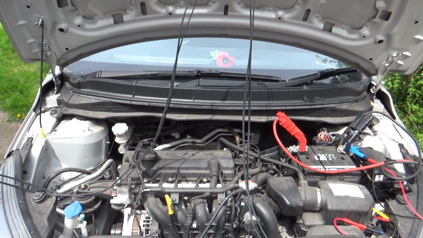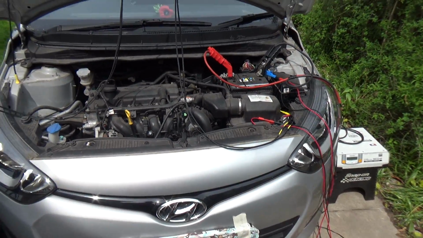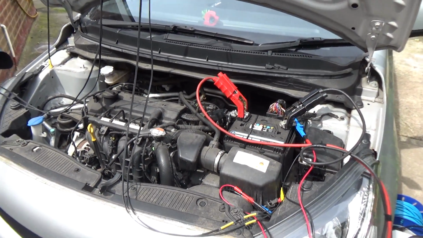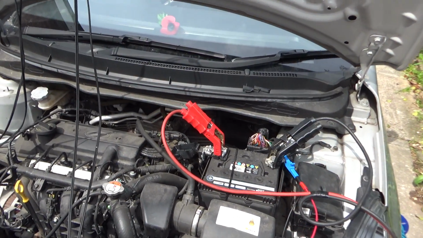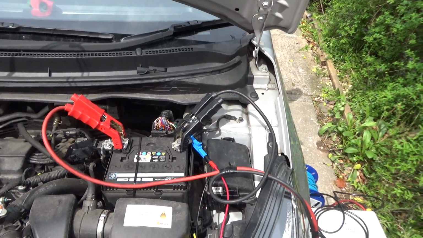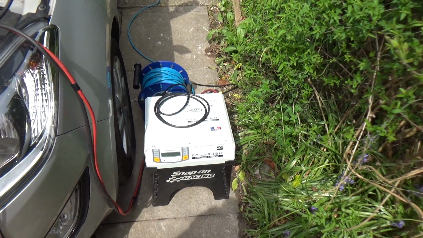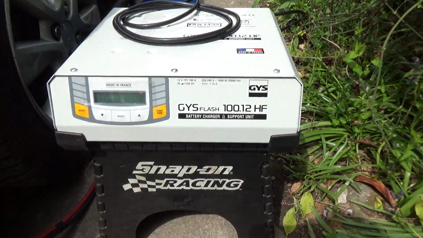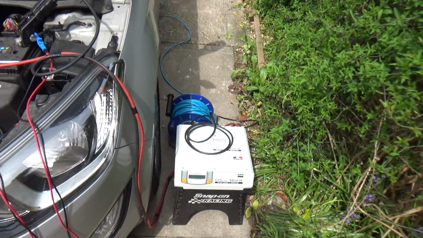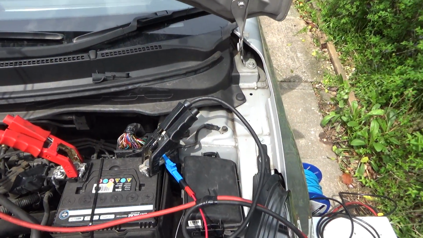So first of all, we'll show you the setup, how we've got it set up. We've got a 2012 Hyundai i20 donor vehicle. There's nothing wrong with the car. We're just using it for test purposes today. We've got it set up on a battery support unit, GYS Flash, 100 amp. That's just to maintain battery voltage. The last time I worked on this car I killed the battery.